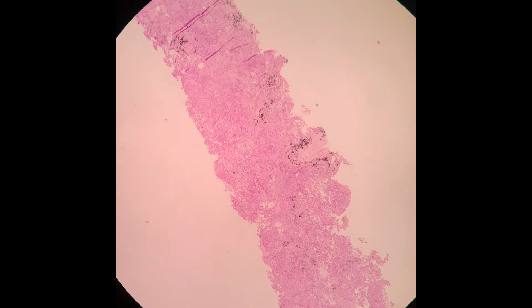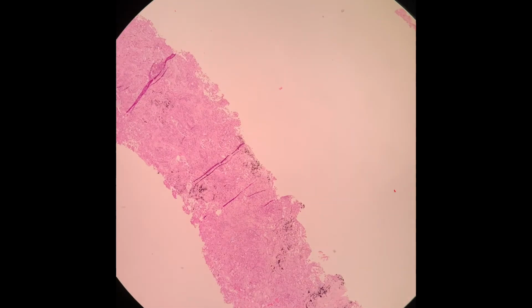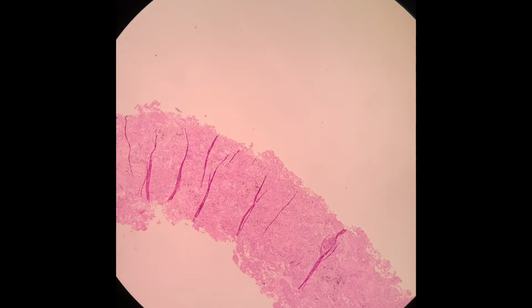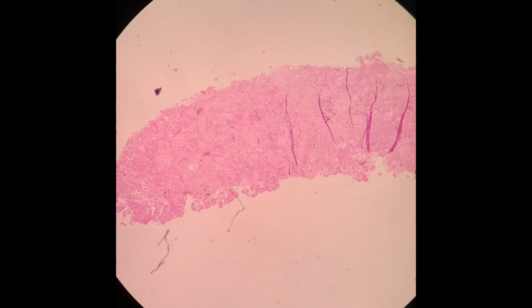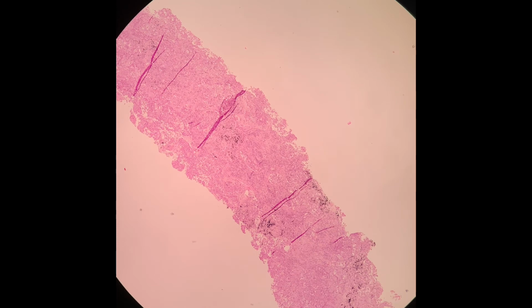So this is a strip of tissue biopsy taken from the lungs. You can see there is a lot of blackish material here, which indicates that the lung had been exposed to some carbon debris or carbon particles during the patient's lifetime.